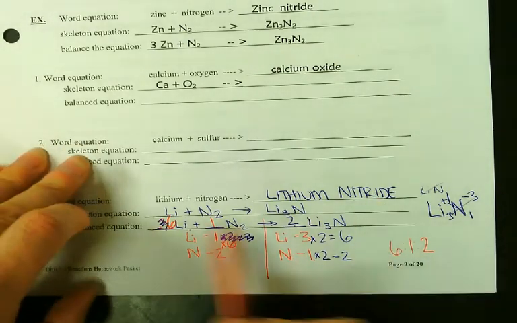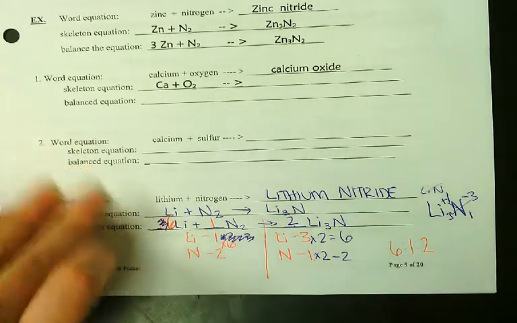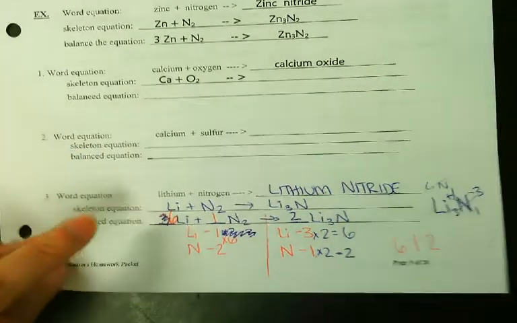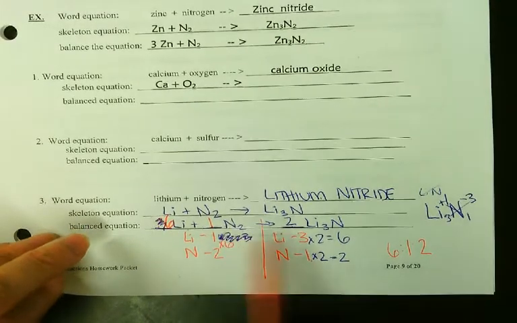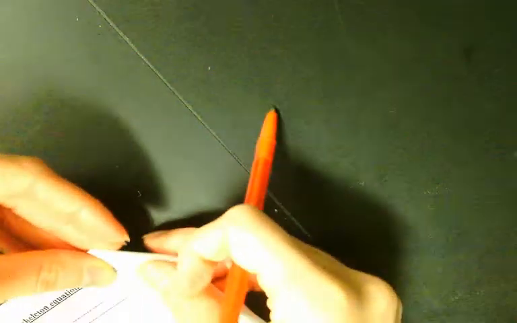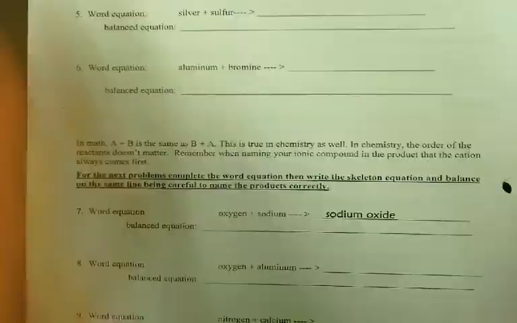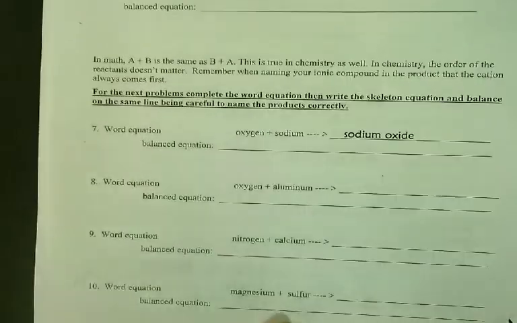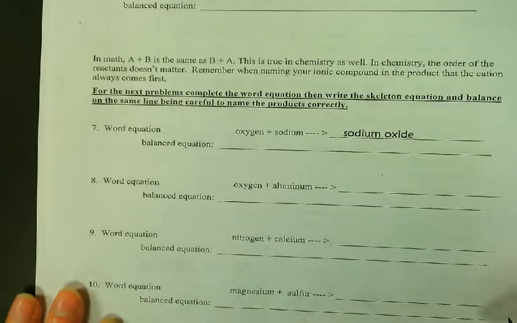So you just predicted the products, wrote the formula, and balanced the formula. That's really impressive, guys. You need 6 parts of this plus 1 part of that. We're going to give you 2 parts of lithium nitride. Good stuff. Alright. So that was an example of, let me see, like this. This one's down here. Okay, so these are kind of goofy.